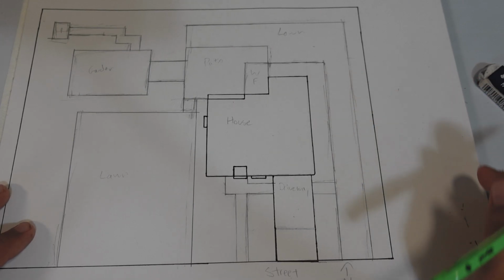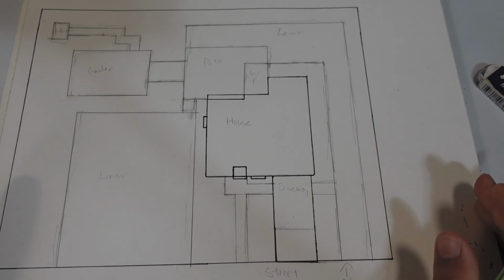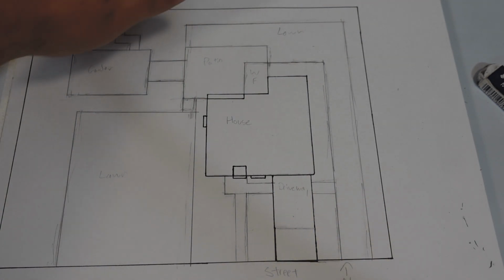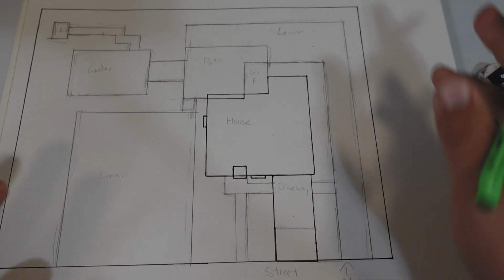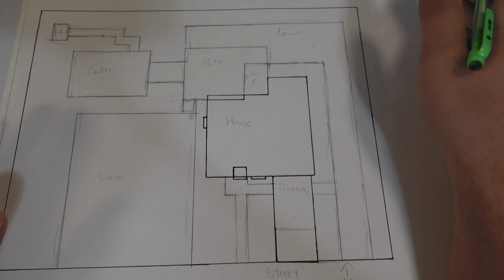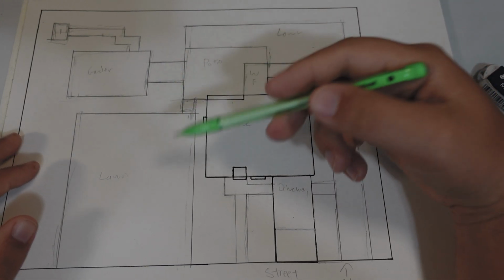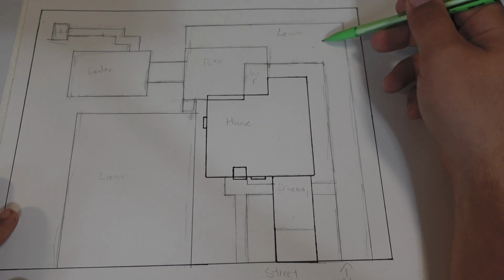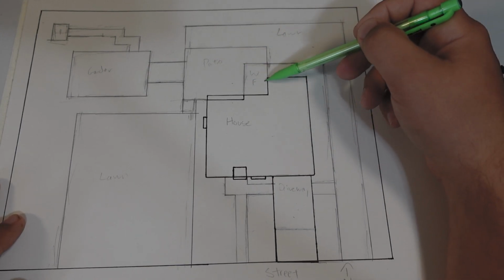Guys, so I'll walk through what I have drawn out so far. Essentially, going back to our family needs analysis, I have decided to make 2 different lawn areas. I have one large lawn area in the front right here, and then another one in the back. And then we have a patio right here with a water feature.